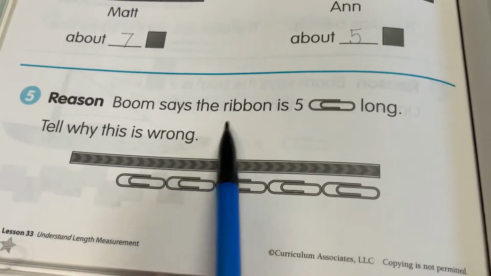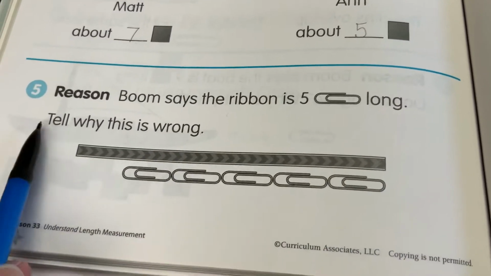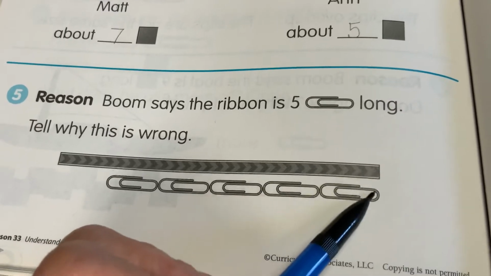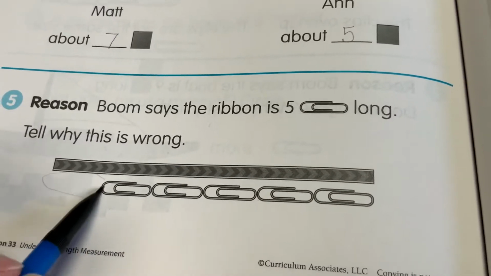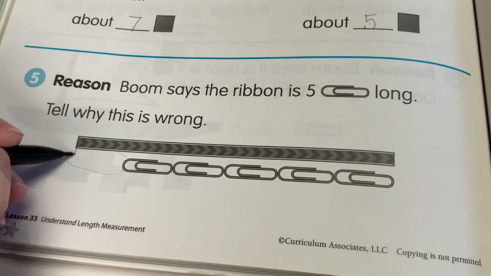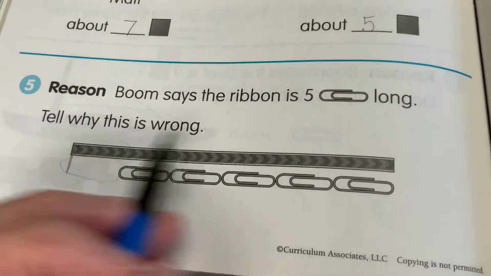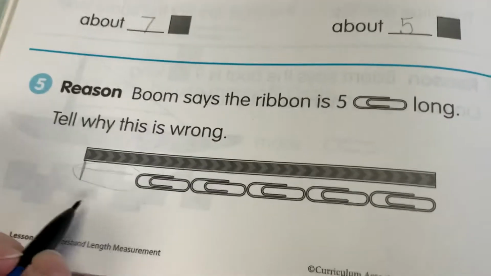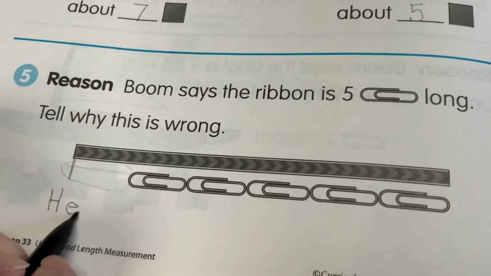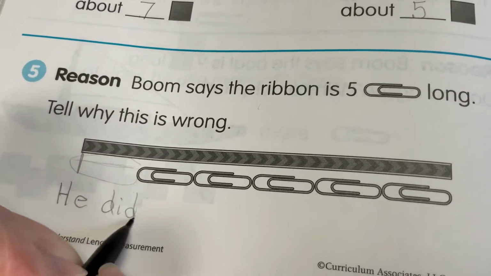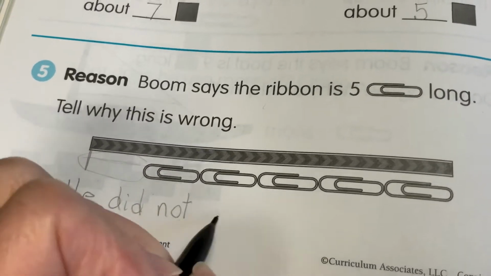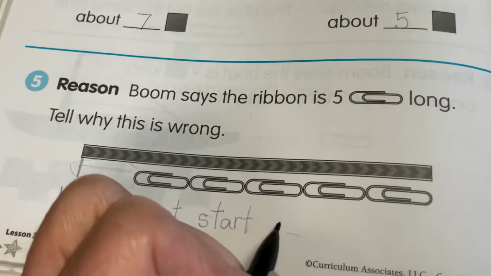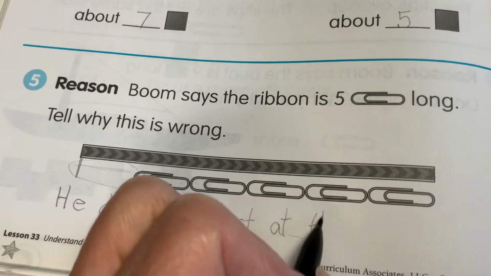Okay, Boom says the ribbon is 5 paper clips long. Tell why he is wrong. 1, 2, 3, 4, 5. He does have 5. He did start here at the end, but what happened? He did not measure this. If he were starting here, this should have been over. Okay, even if he wants to start here, he did not finish. He did not measure this part of it. So why is he wrong? He did not start at the end.